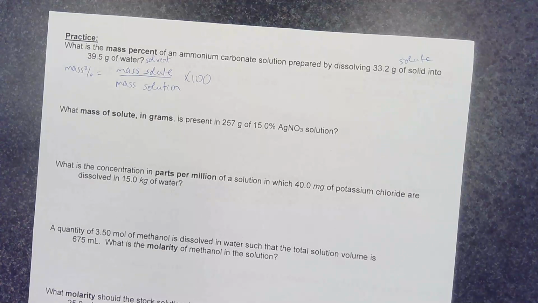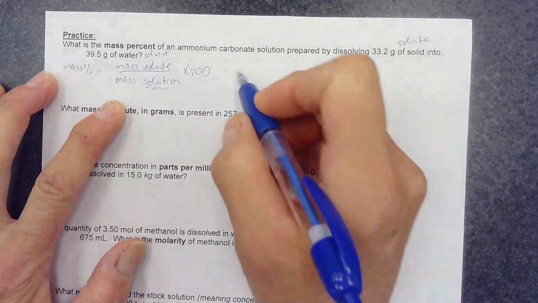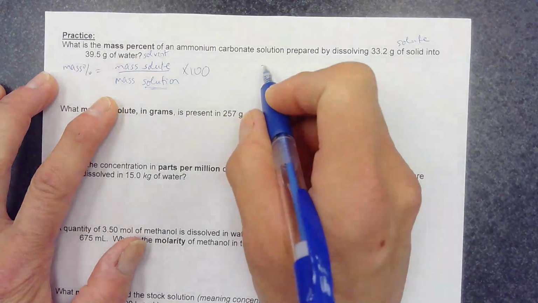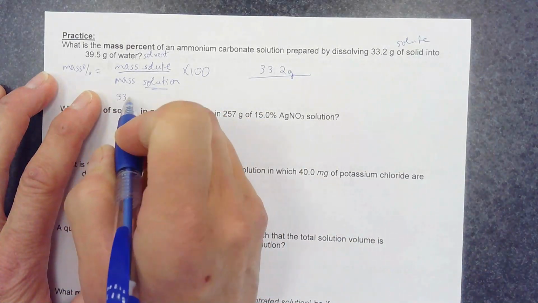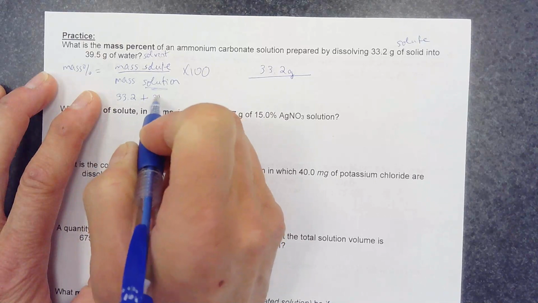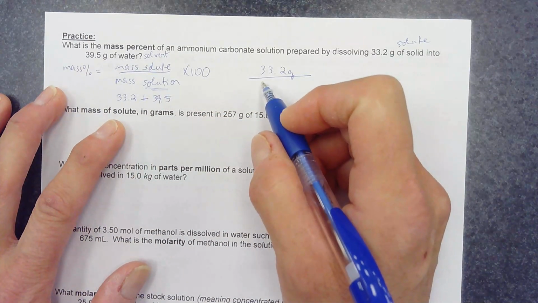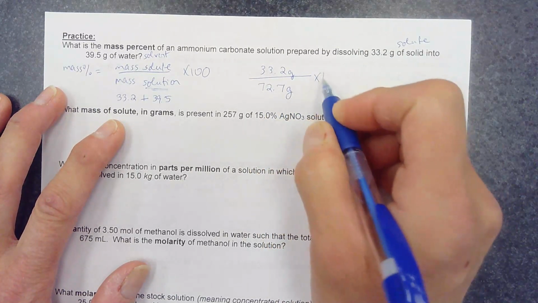Because on the homework there is one, at least one, where it gives you the solute, it gives you the solvent, but you have to add them. And it may not be, I don't know if it's a mass percent or if it's a volume, I don't remember. But regardless, you've got to pay attention. This is solution. So what's the solute? 33.2 grams divided by, and I'm just going to make a note here, 33.2 plus 39.5, and you said it equals what? 72.7? Yeah. So 72.7 grams, and we multiply that by 100.